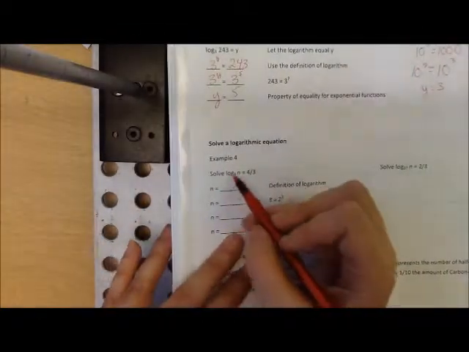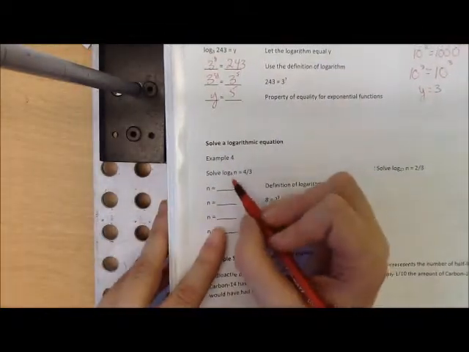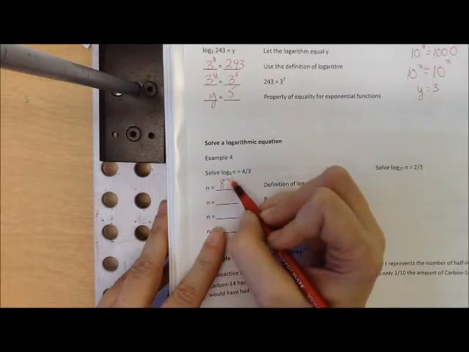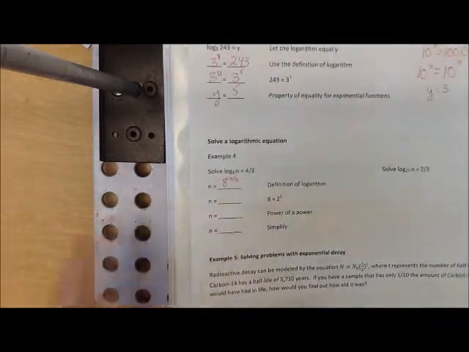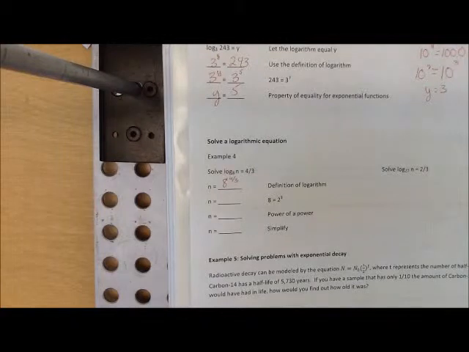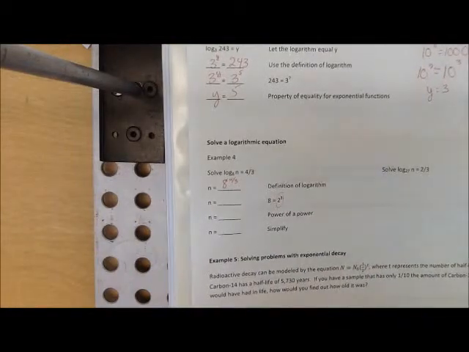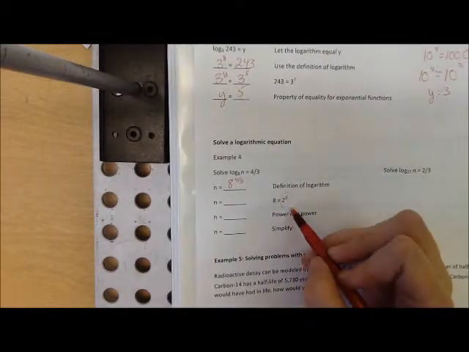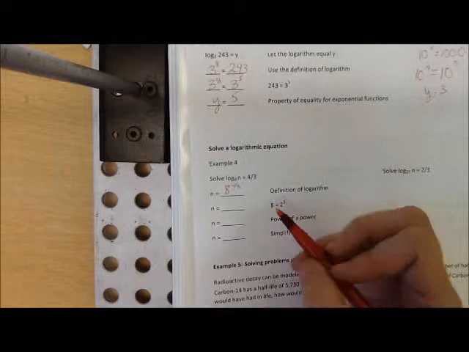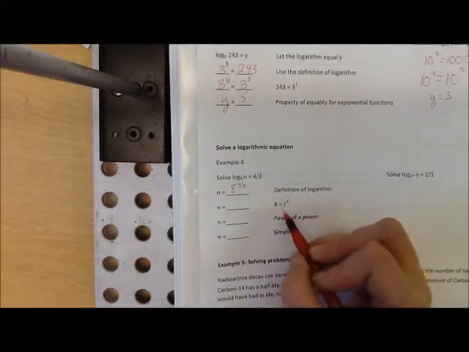Solving equations, you go ahead and write it in exponential form. So 8 to the 4/3 equals n. I know that you could put 8 to the 4/3 into your calculator. I would prefer that you not, because I want you to know how to do it if you didn't have your calculator. 8 can be written as a power of another number. 8 is 2 to the 3rd.